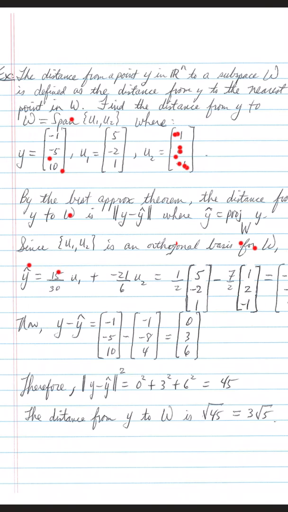So we have y dotted with u1: negative 1 times 5, plus negative 5 times negative 2, plus 10 times 1. So where this 15 comes from is negative 5 plus 10 plus 10.